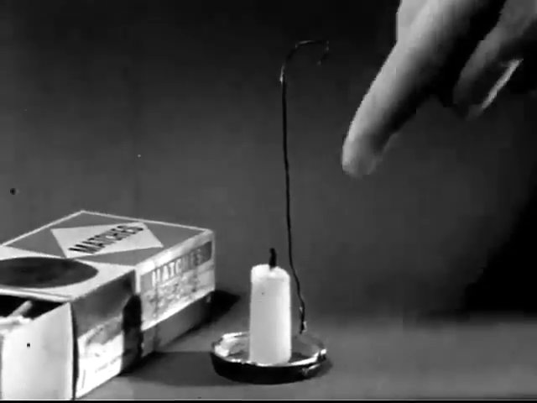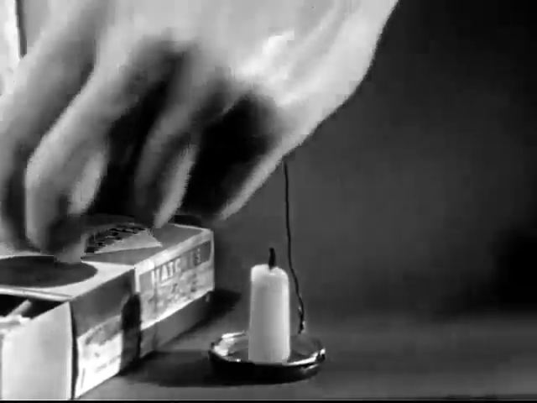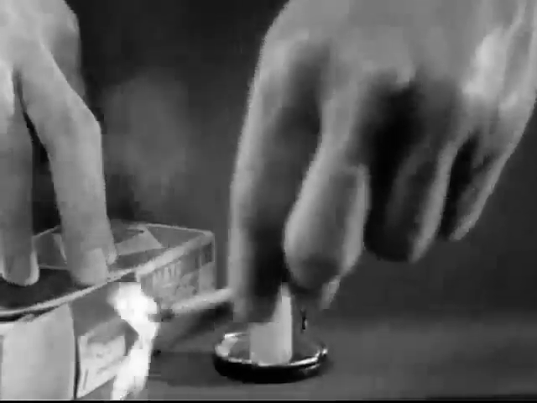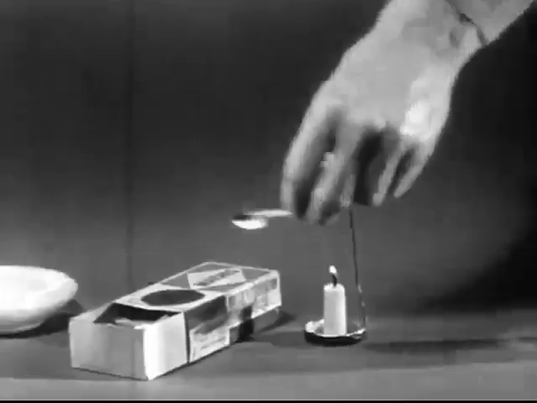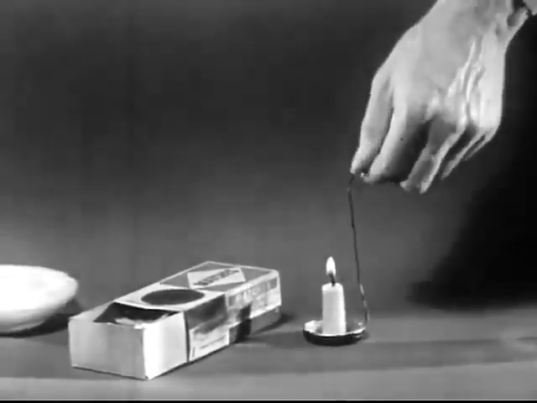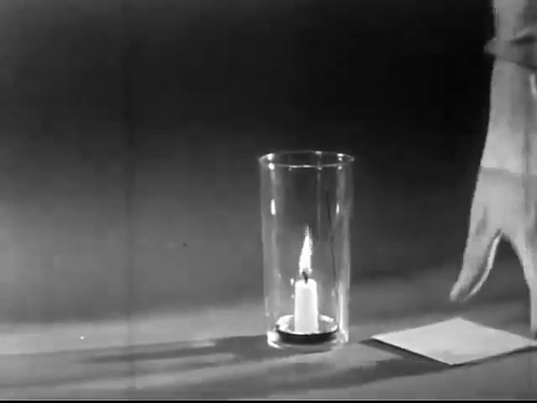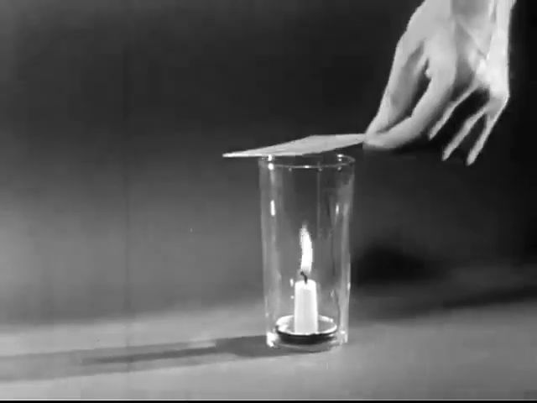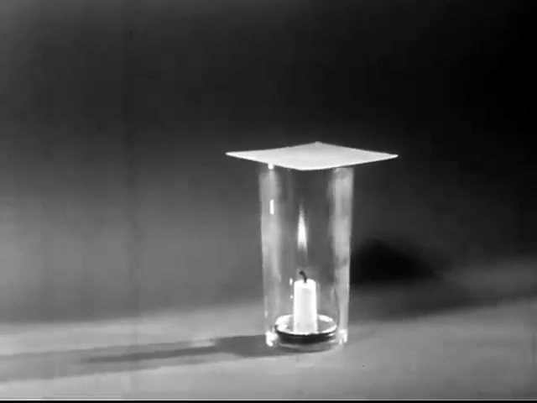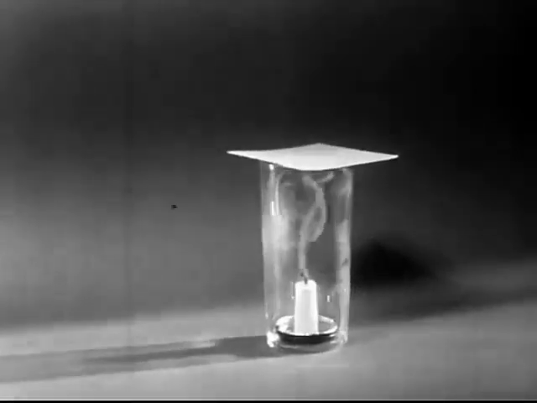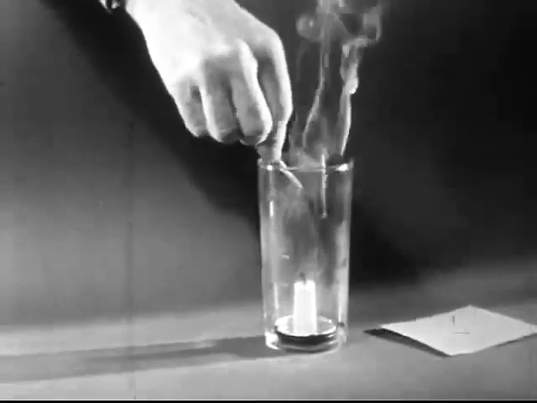Fit a wire handle on a jar top and put a candle in the top. Light the candle and lower it to the bottom of a tall glass. Cover the glass with a piece of cardboard. Soon the candle burns up all the oxygen in the glass and goes out. As soon as the candle goes out, slide off the cover and lower a burning match into the glass.